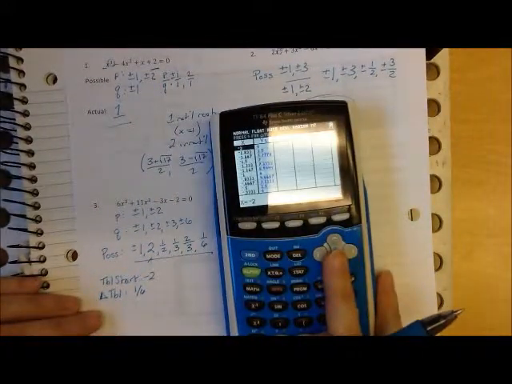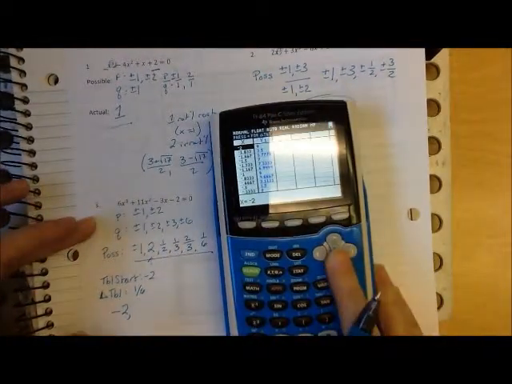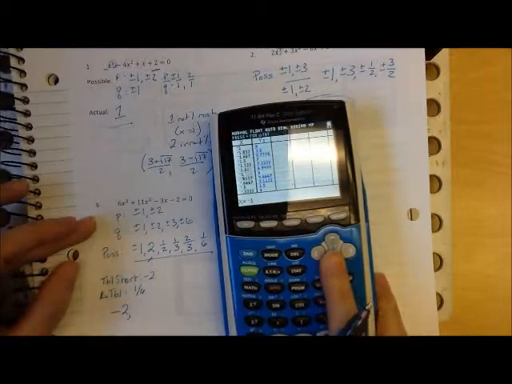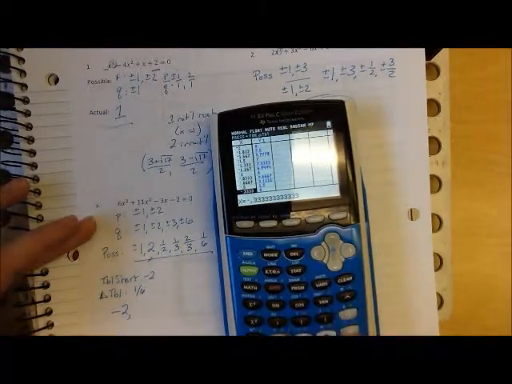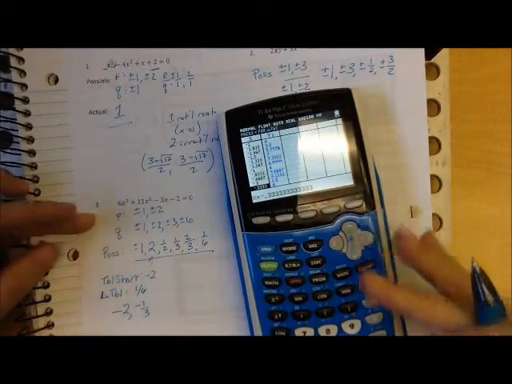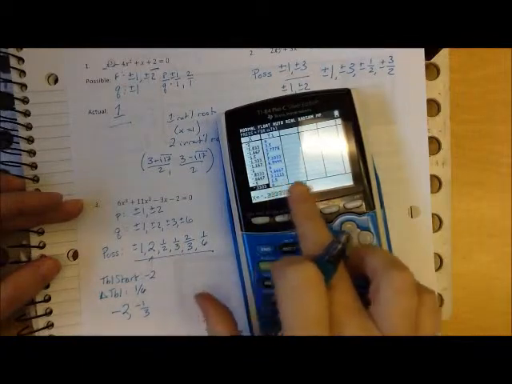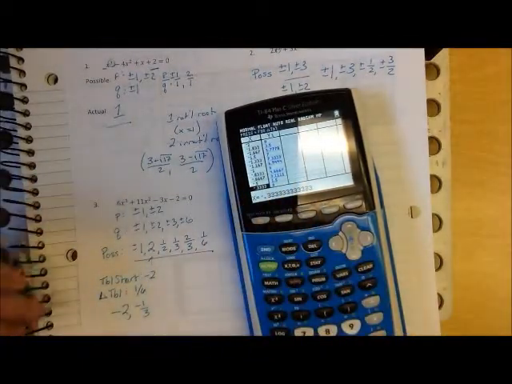Check my table. All right, -2. I found one. Nothing until I get down to here. -0.333. That's -1/3. The calculator will round it because the calculator has to, but you should use fractions because -0.333 isn't actually the answer and -1/3 is.